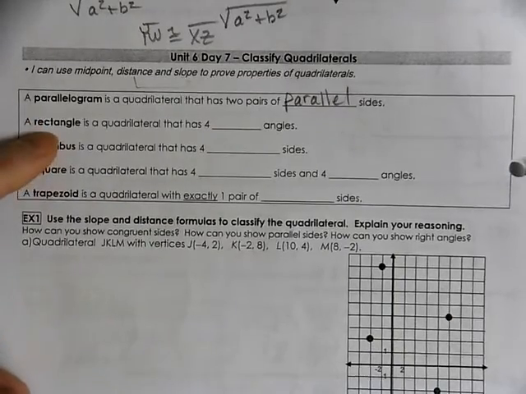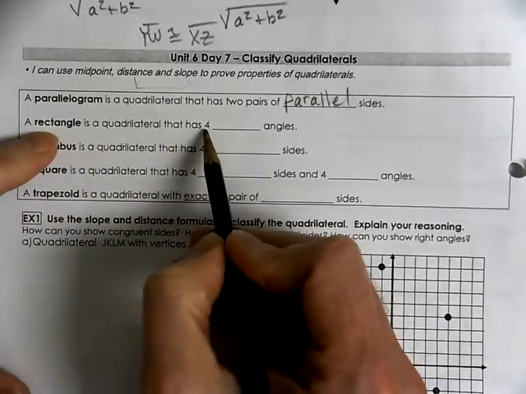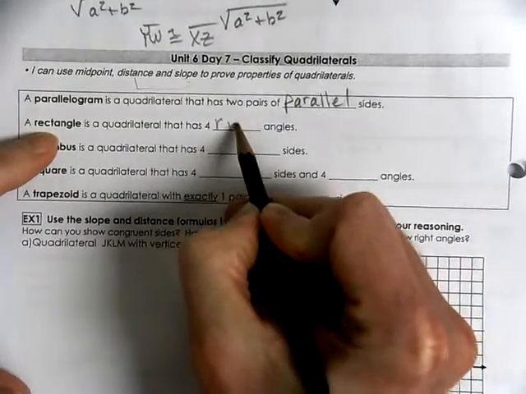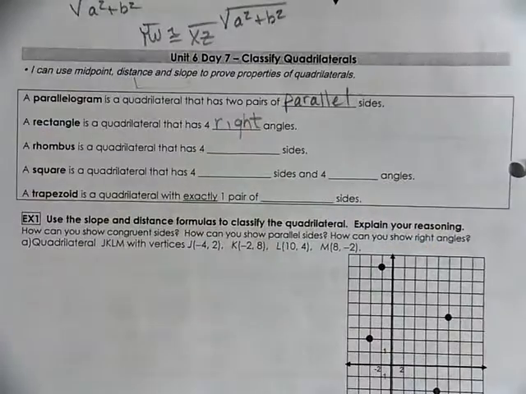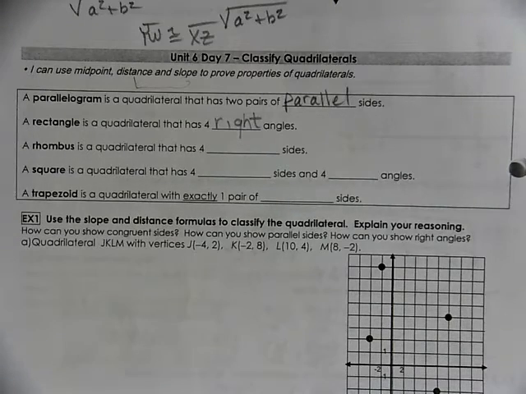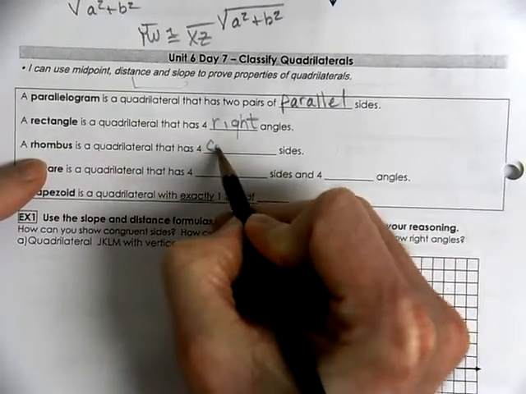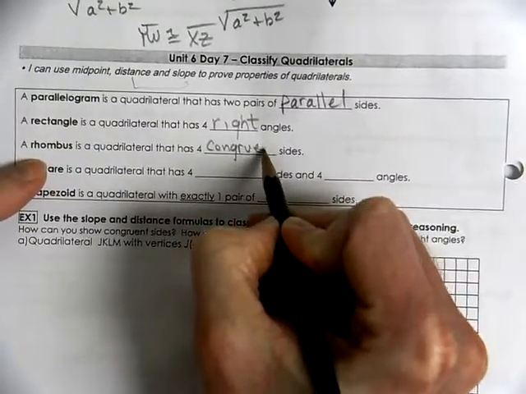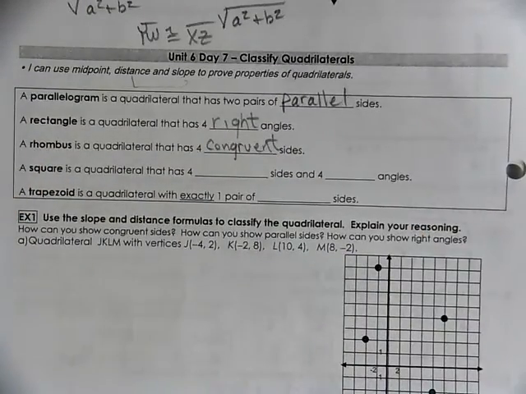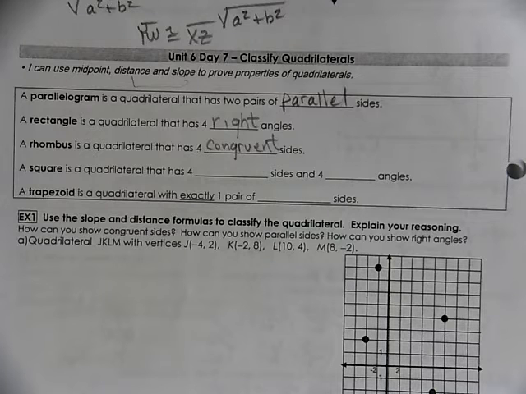A rectangle is definitely going to have four right angles. It's also going to have opposite sides parallel. It's also going to have opposite sides congruent. But its uniqueness is the four right angles. A rhombus is going to have four congruent sides. The opposite sides are still parallel, but all the sides are the same, not just the opposite ones.